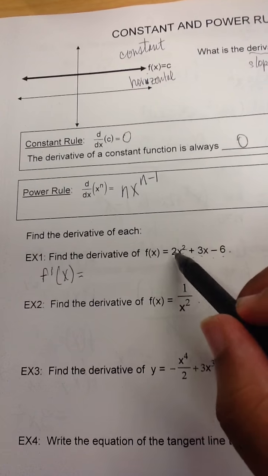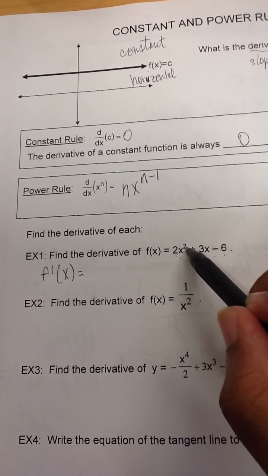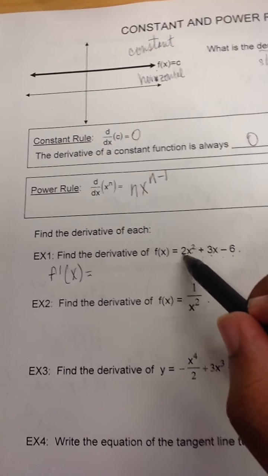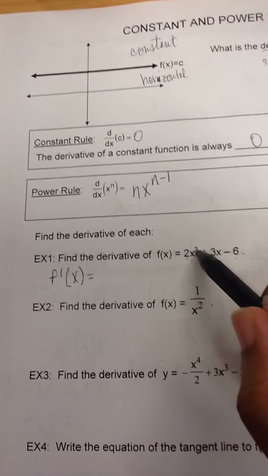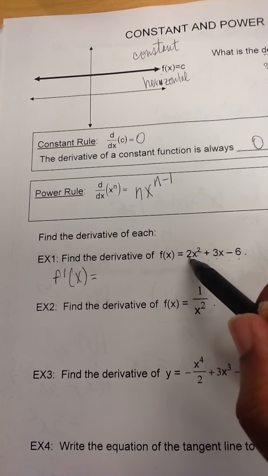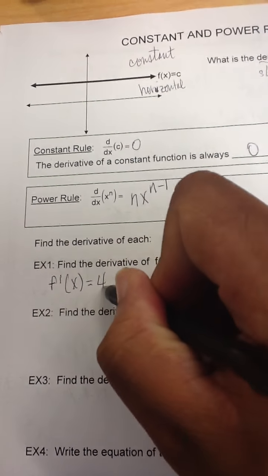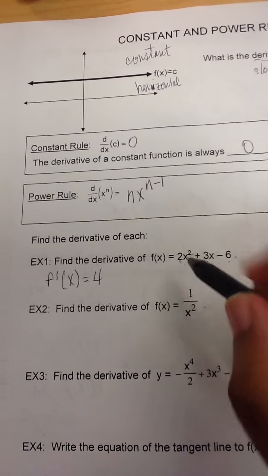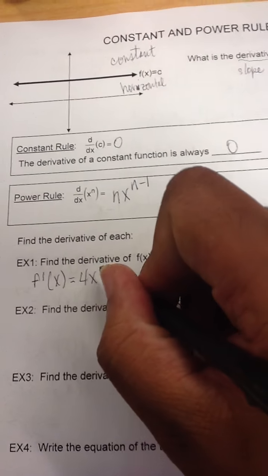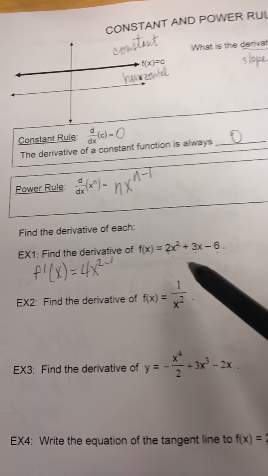So 2x squared, what does this 2 matter? Well, if I'm bringing the exponent down in front of the x and I already have a number there, then what I have to do is multiply to that number. So this 2 is going to move down in front of that 2, and 2 times 2 equals 4. So it's going to be 4x to the 2 minus 1, because I'm subtracting 1 from the exponent.